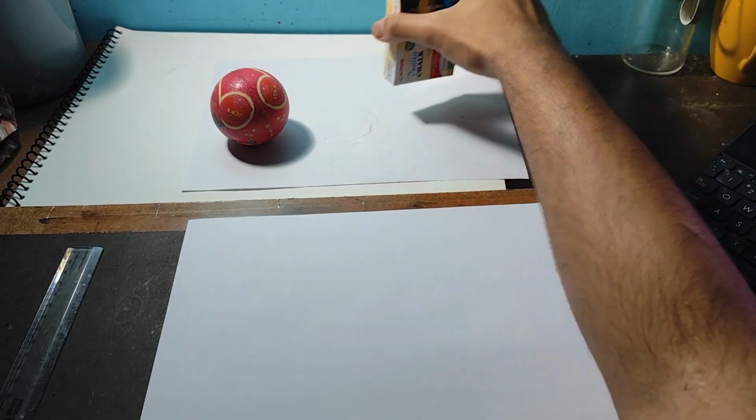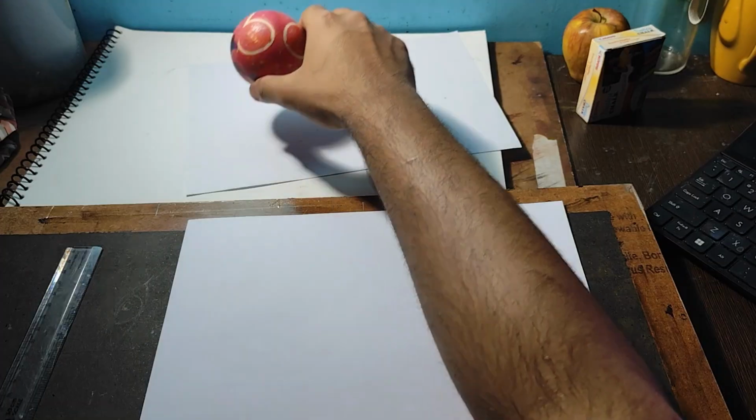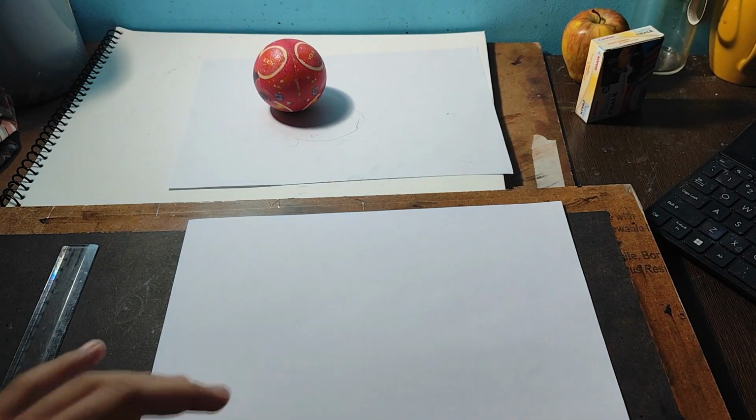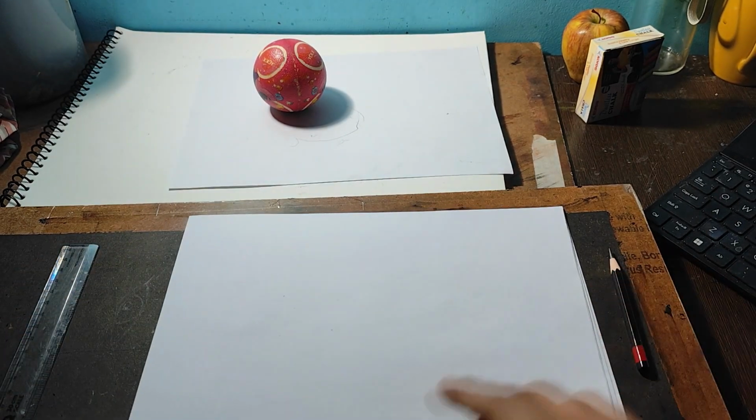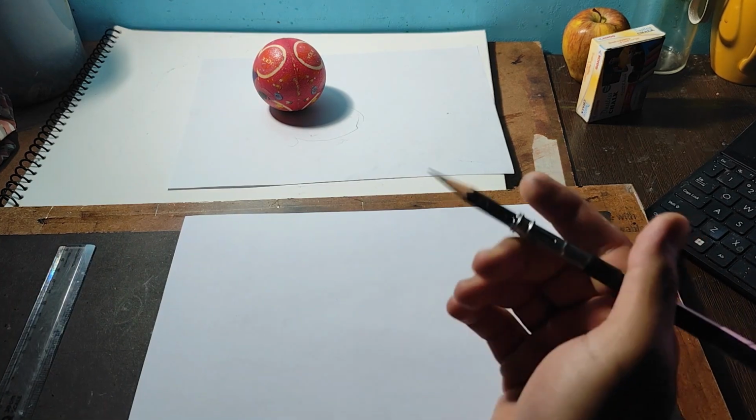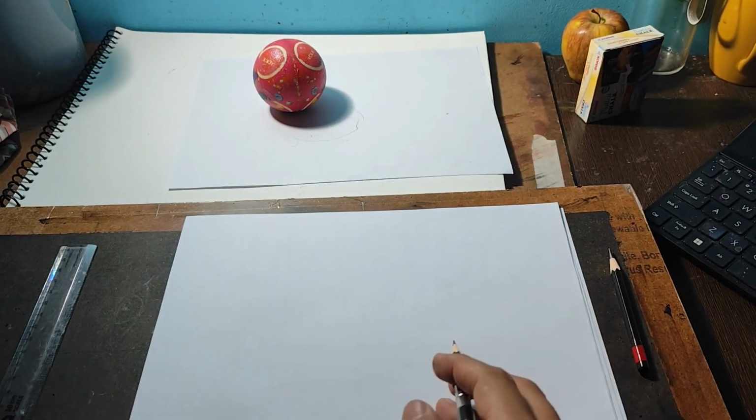For the first video, this is our reference, and I will just work over here, and I hope you guys can understand it a little bit better this time. So I'm just going to draw it as well. Okay, so I told you that first we have to draw a 2-point perspective.